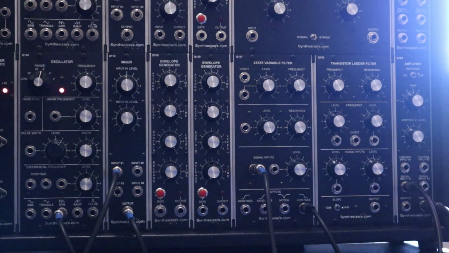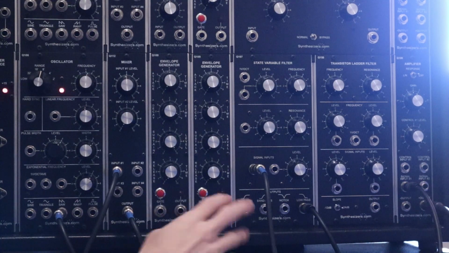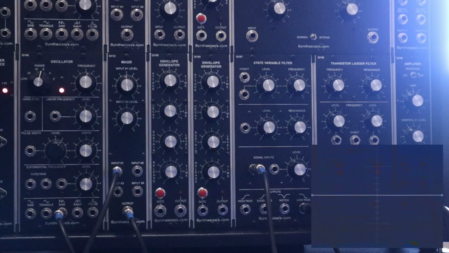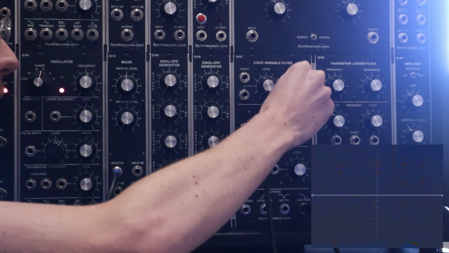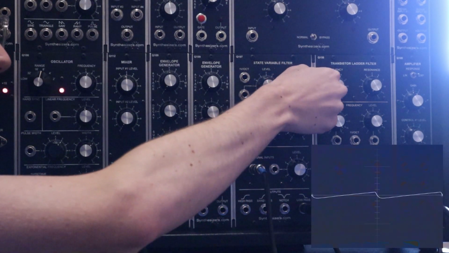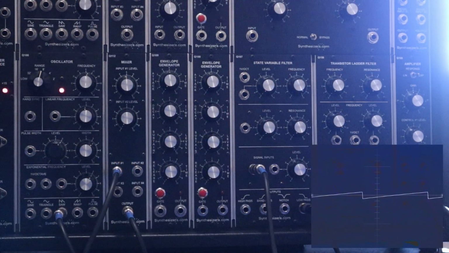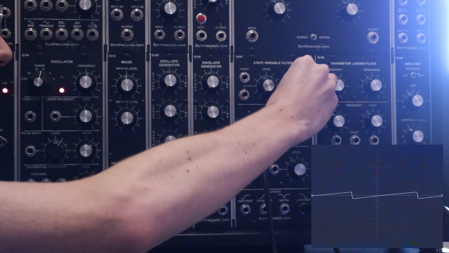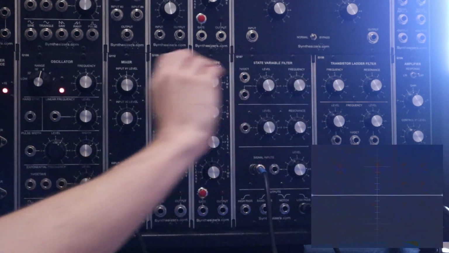You'll notice we're not really hearing anything. The reason why is because the frequency or the cutoff on our filter is all the way down, and since it's a low-pass filter, it's cutting off all the high-frequency content above the cutoff amount, which is all the way at 0. So let's turn that up, and you'll see we start getting more high-frequency content. When we turn it down, we get less of that.